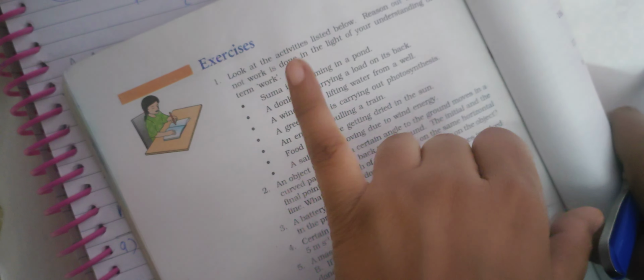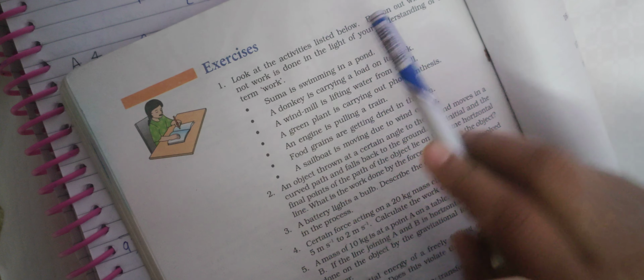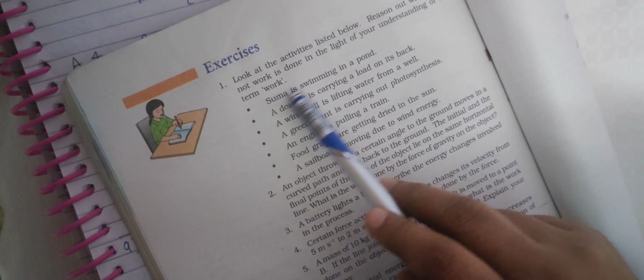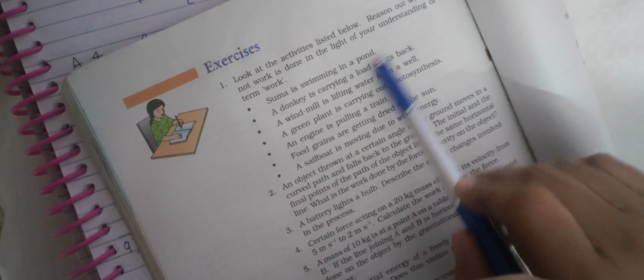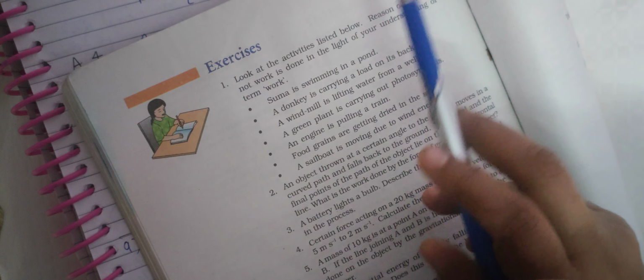Now we will come to the exercise. Question number 1, they are asking whether work is done. Work is done means F and S both should be there. Now, she's swimming in the pond. Her body is moving from one place to another, and she's applying force by moving her hands. So F and S both are there, that's why she is doing work.